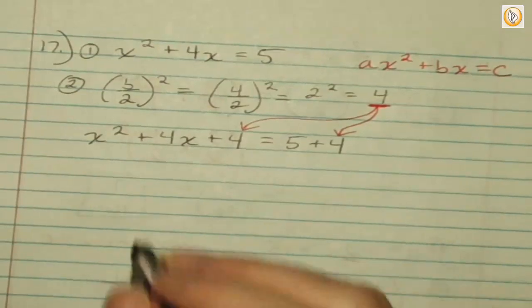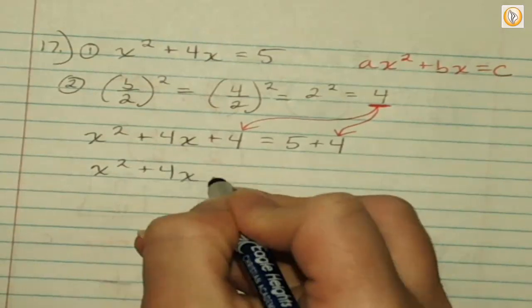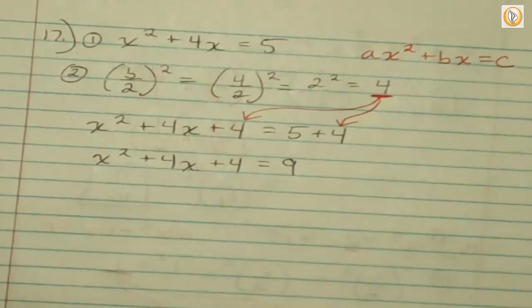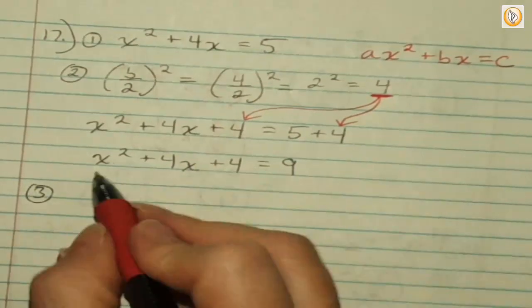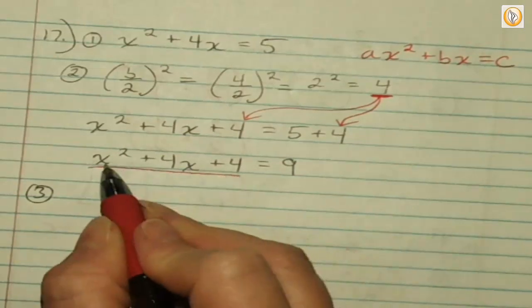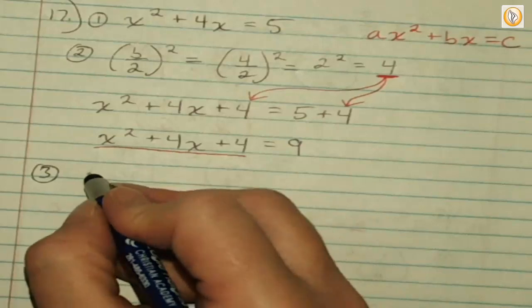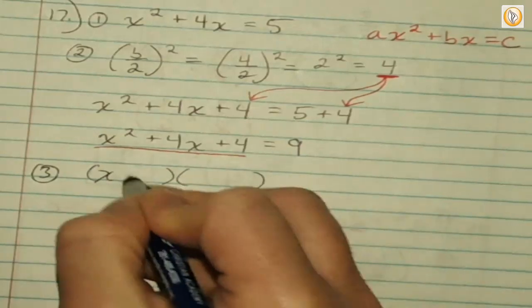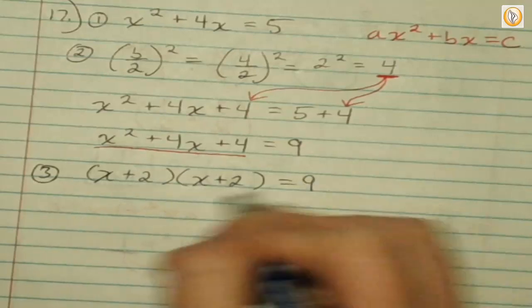All right, continue. Then you'd add 5 and 4 and get x squared plus 4x plus 4 equals 9. And then you factor the trinomial. So step 3, we're going to factor the trinomial. This is your trinomial. And what do you get? x plus 2 times x plus 2 equals 9, or x plus 2 squared.